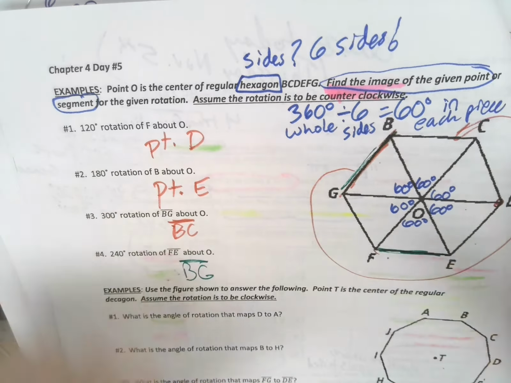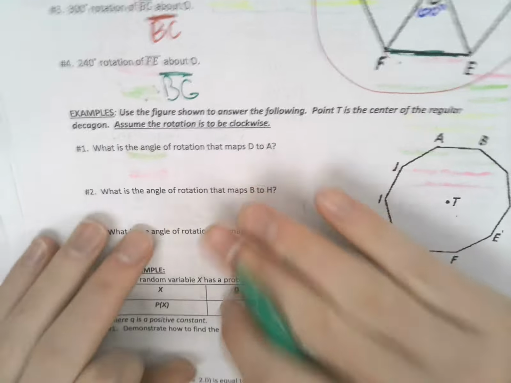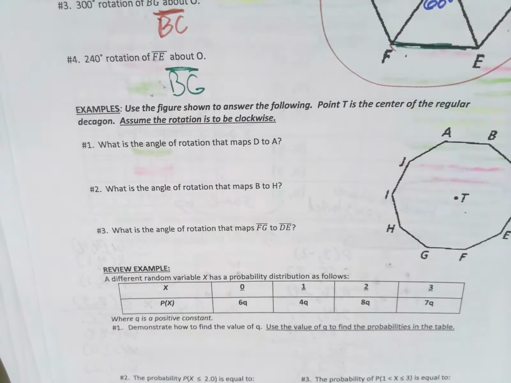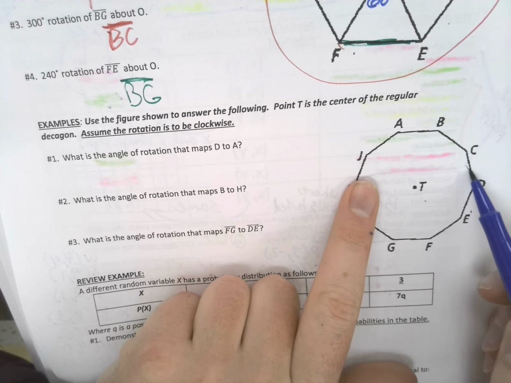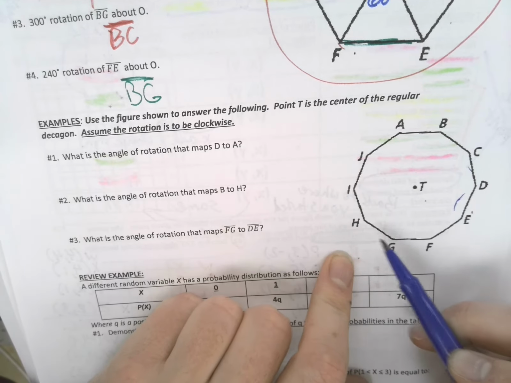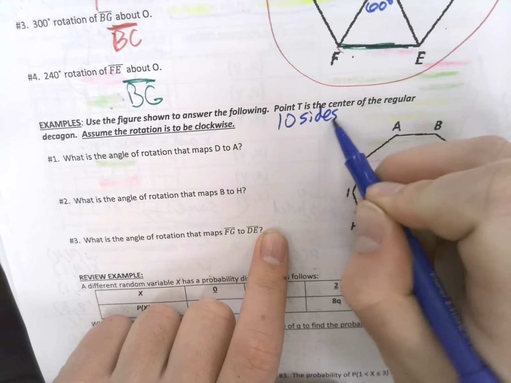Hopefully you guys are feeling pretty good on that, because we've really only got two things left, and one of it's a throwback. So check it out, guys. I'm going to let you guys try this one. The big thing is, though, before you try it, let's see how many sides we're dealing with. 1, 2, 3, 4, 5, 6, 7, 8, 9. Ooh, we got 10 sides.